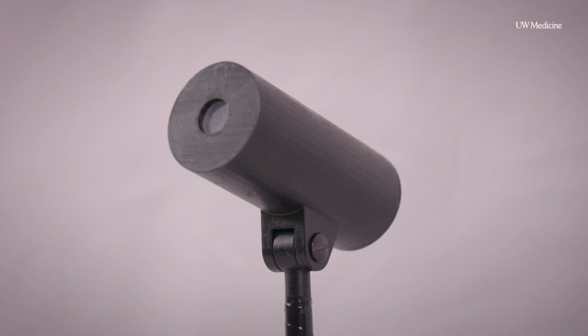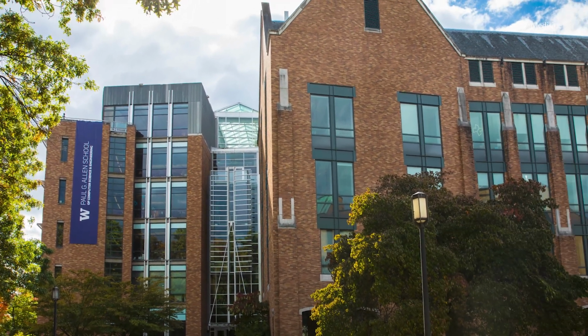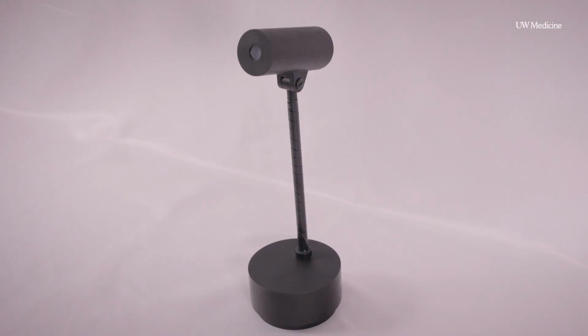This device was created through a collaboration with the University of Washington's Paul G. Allen School of Computer Science and Engineering. So this is a Beacon device. It's used to administer what's called the critical flicker frequency test, which is basically the speed at which a flickering light would appear like it's not flickering to you.